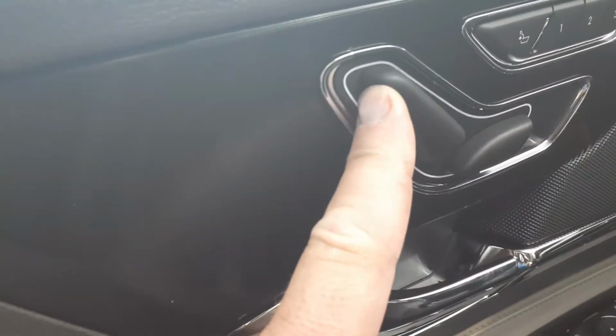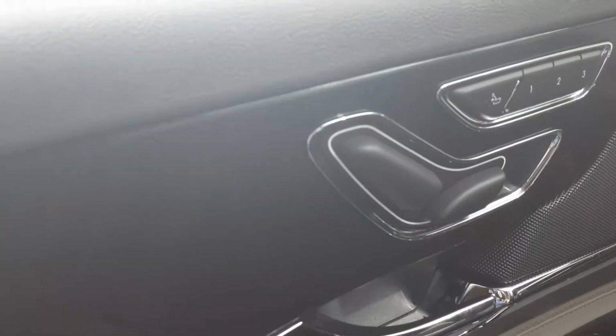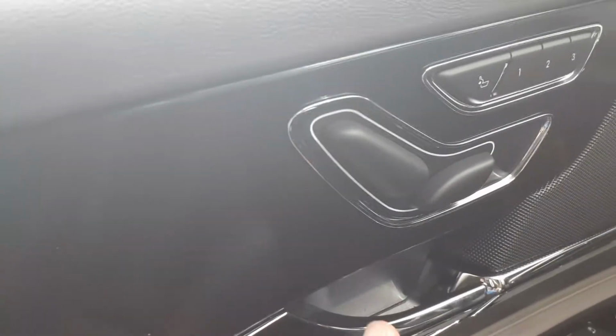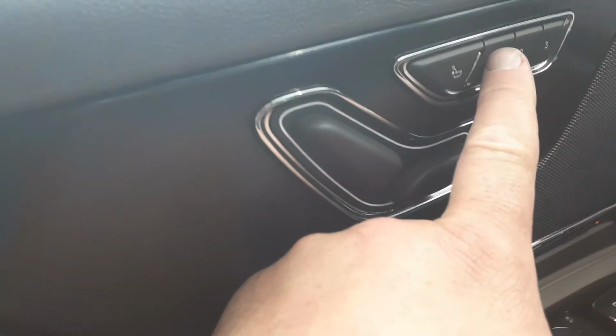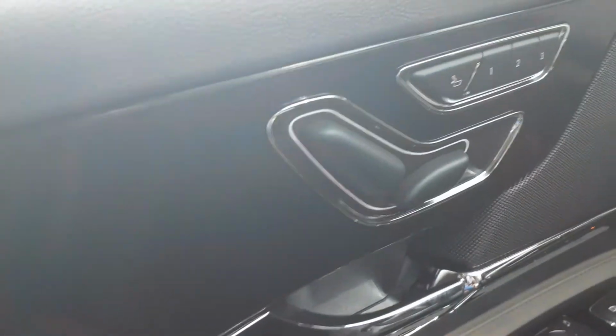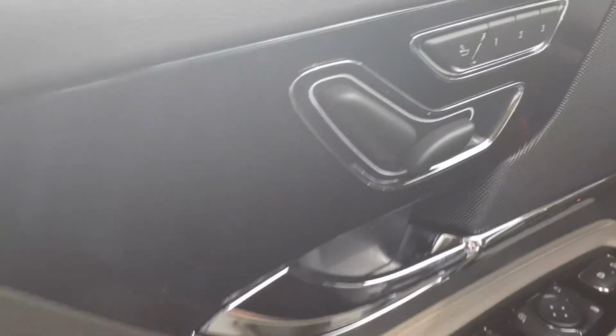The other things on the driver door include your seat adjustment. If you want to alter the angle of recline, you can move forward, move it back, raise up, or lower down. So it's all right there. Once you've got the driver's seat in the position that you want, you would push and hold button number 1 to lock in your memory sets.